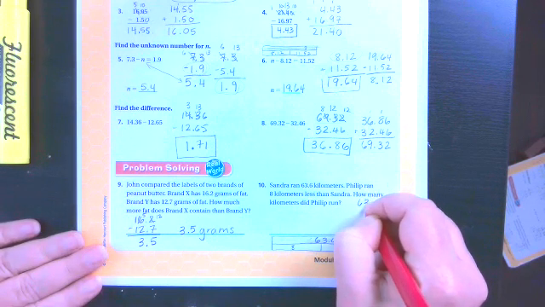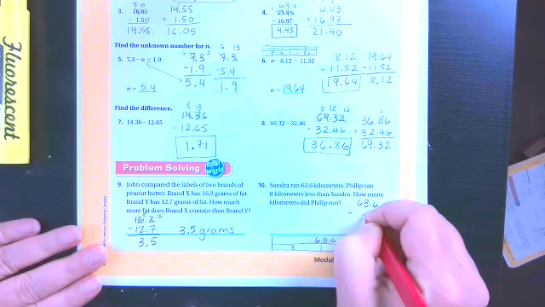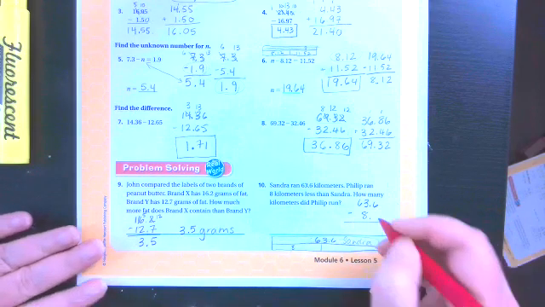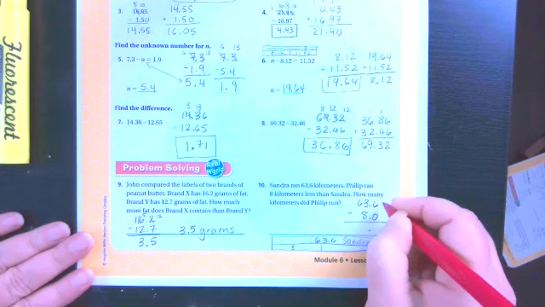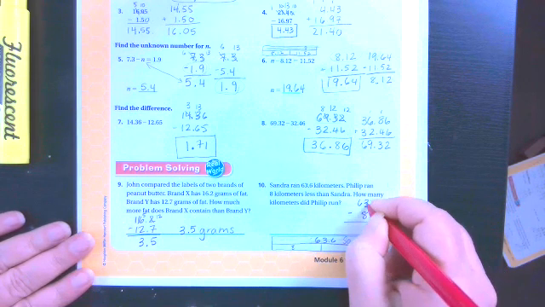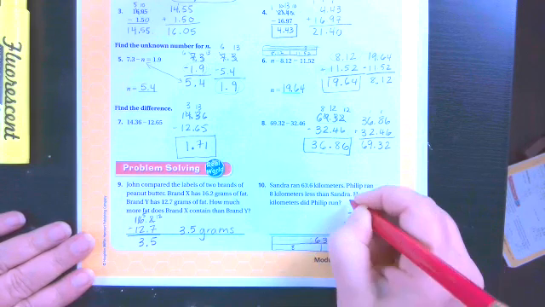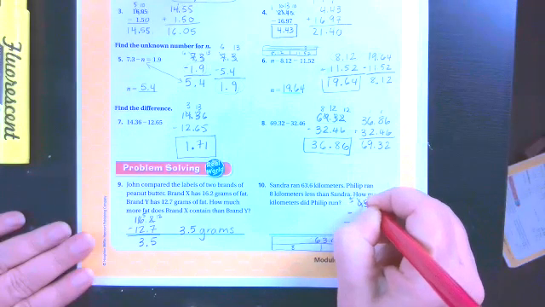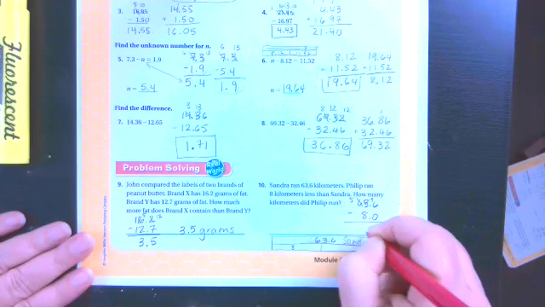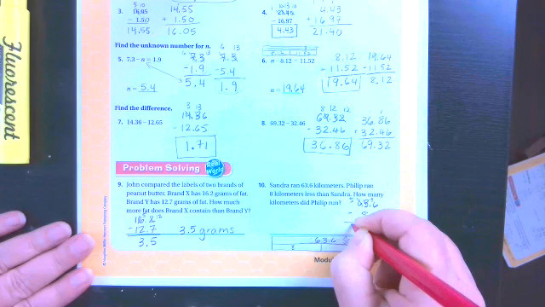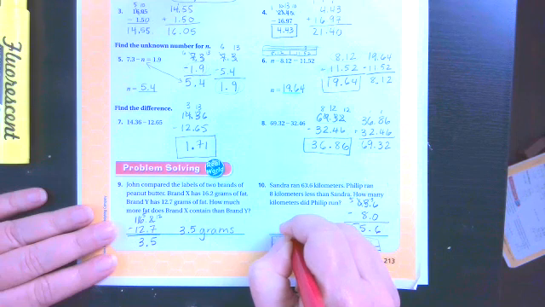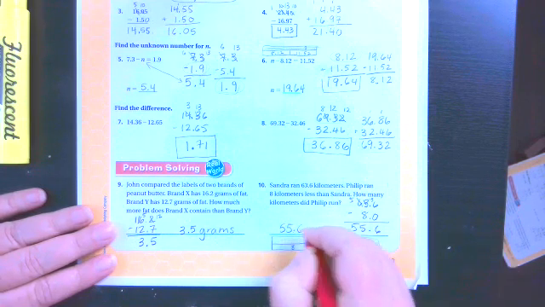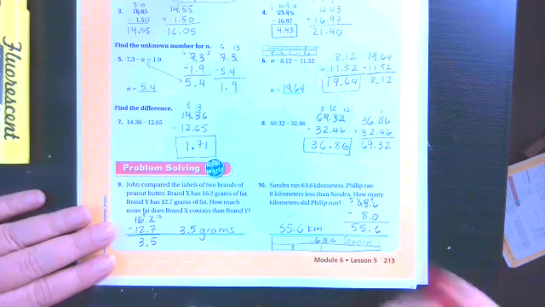So we're going to say 63.6 for Sandra minus the 8 kilometers, which is the difference between their two distances. I'm lining up my decimal. That's the important thing. I'm going to put my decimal. 6 minus 0 is 6. 3 minus 8 I can't do, so I'm going to go next door. My 6 becomes a 5. 3 becomes a 13. 13 minus 8 is 5. 5 minus nothing is 5. So Philip ran 55 and 6/10 kilometers. I'm going to abbreviate that.